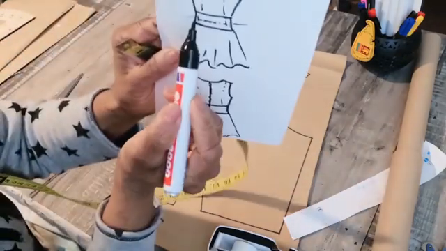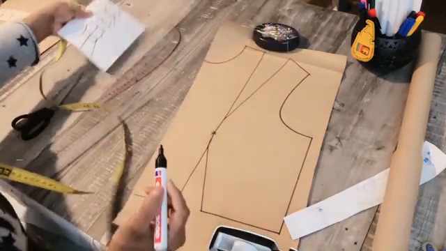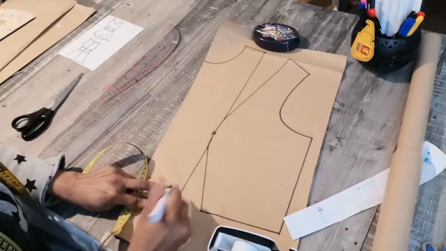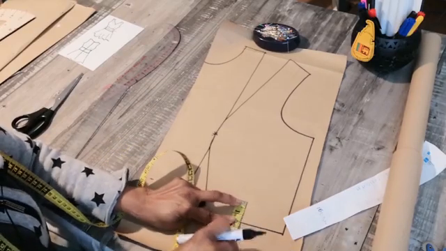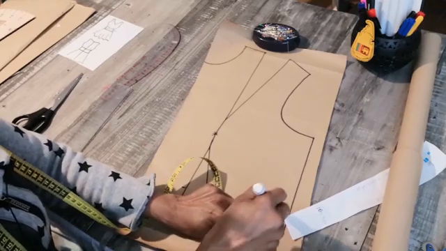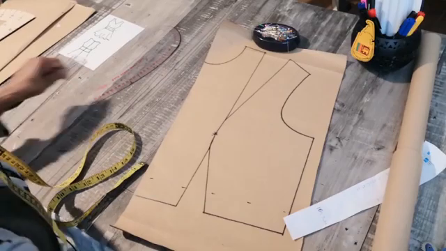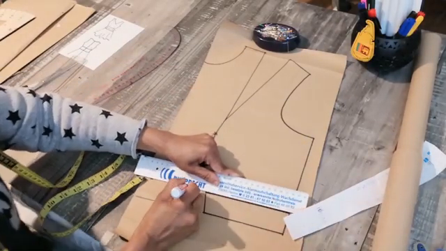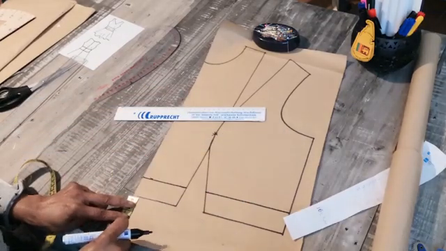We have a little bit wide yoke, 3 inches wide. 1.5 up. So, make a line. Also 1.5 down.